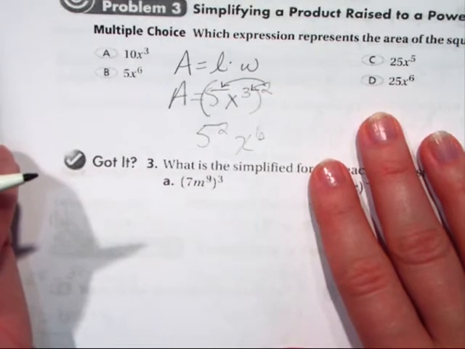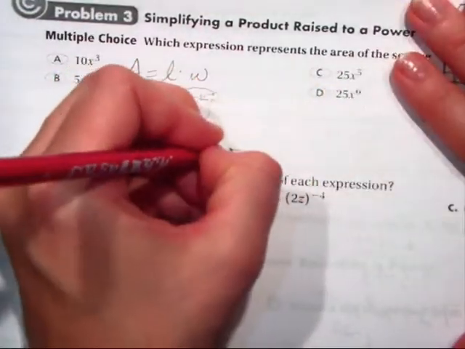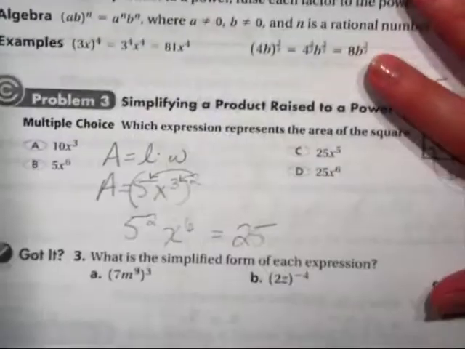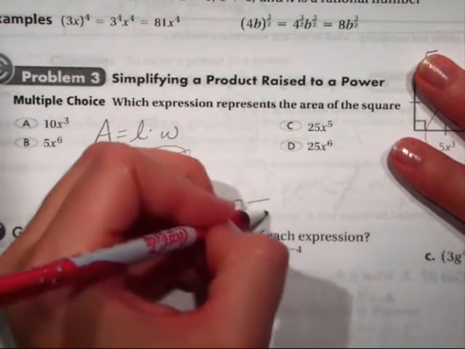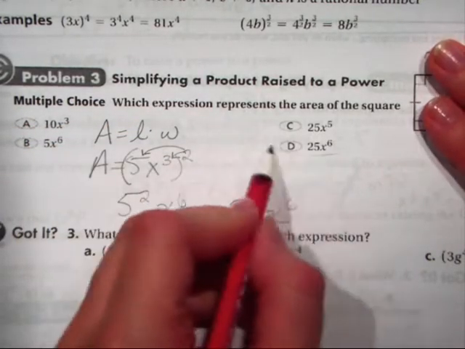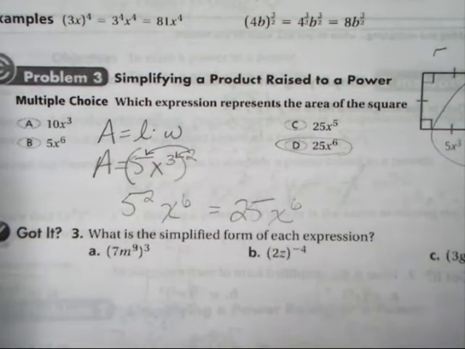Remember, that's your rules from 7.3 that we just learned. Okay, so 5 squared is 25, and you have x to the 6th. So find the proper answer. Letter D.